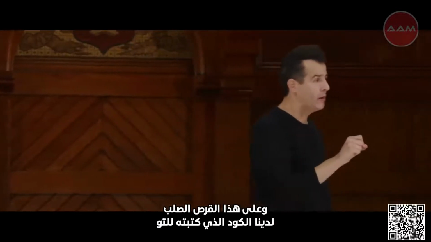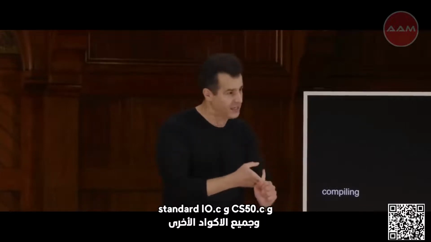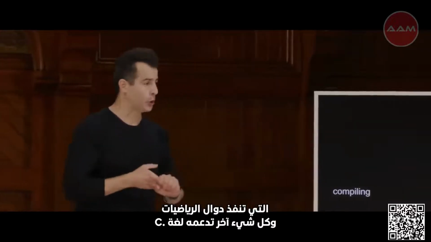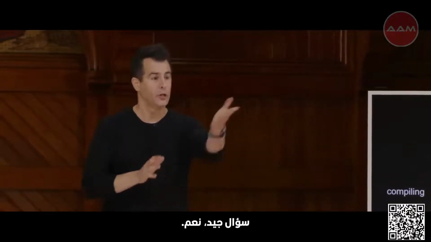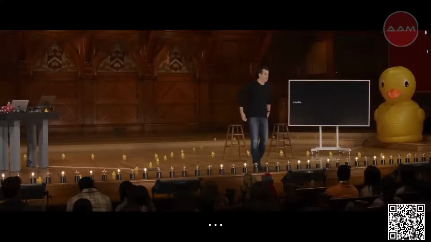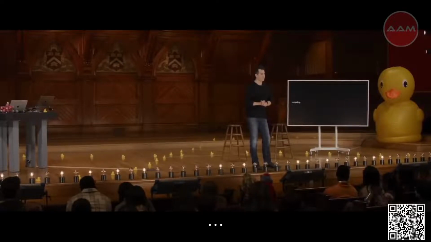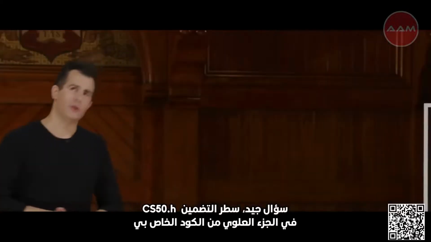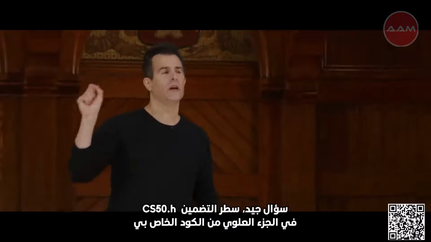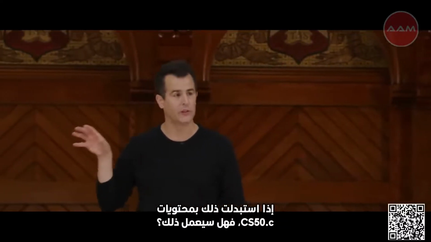And it's on that hard drive that we have your code that you just wrote, or I just wrote, cs50.c, stdio.c, and all of the other code that implements the math functions and everything else that C supports. Good question. Yeah? So say the CS50 library, the line counting included, would it do the exact same thing if I went to the cs50.c and copy pasted all the library? Good question. That #include cs50.h line at the top of my code.